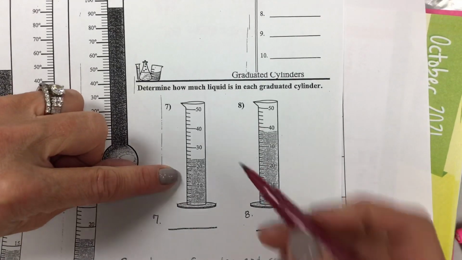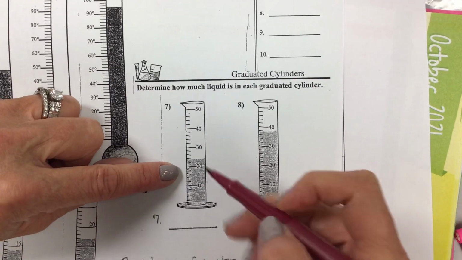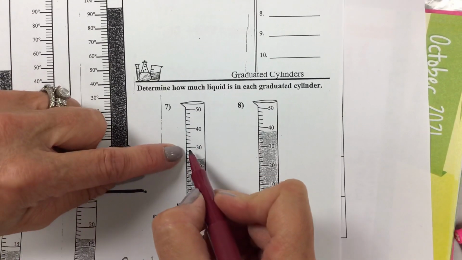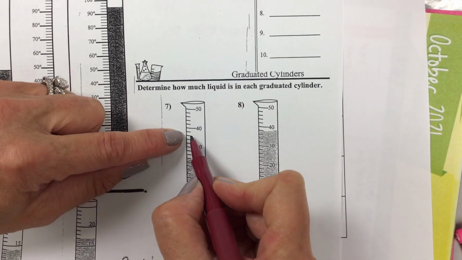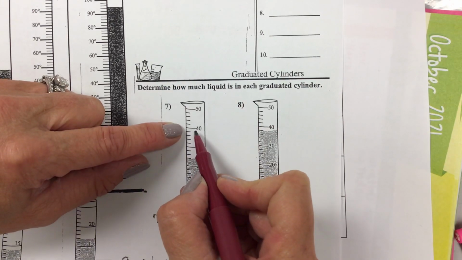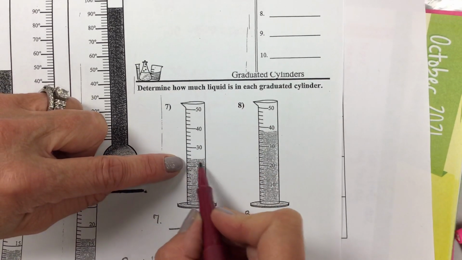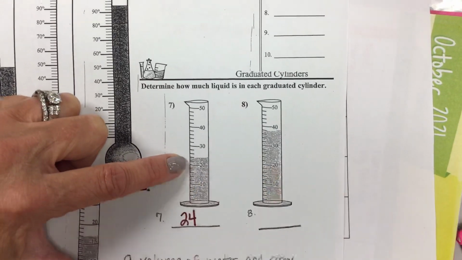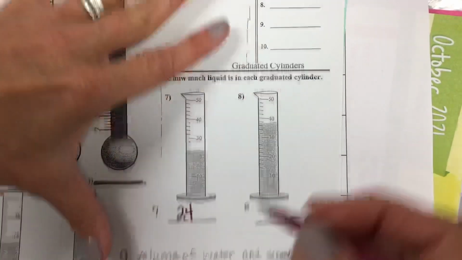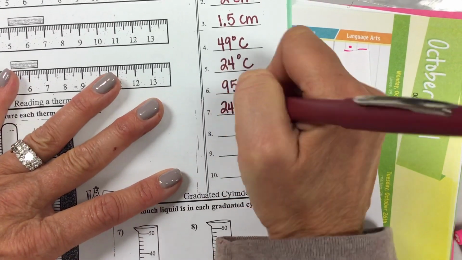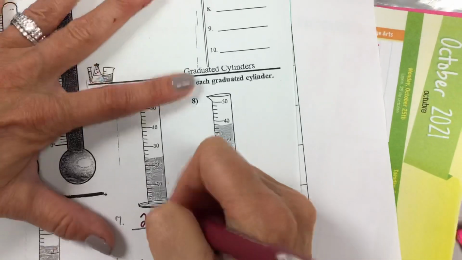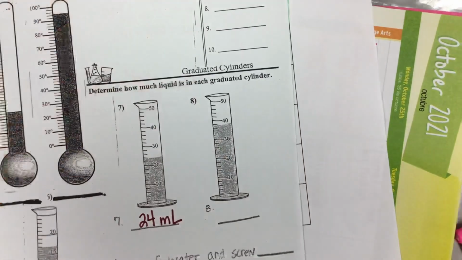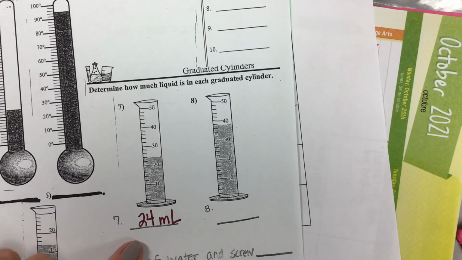1. Okay, let's look again. 2s. Okay, here's 30, 32, 34, 36, 38, 40. Okay, so what is this one going to? 24. 24, and what is my unit? Milliliters. You have to have milliliters. You need to uppercase that L on milliliters.